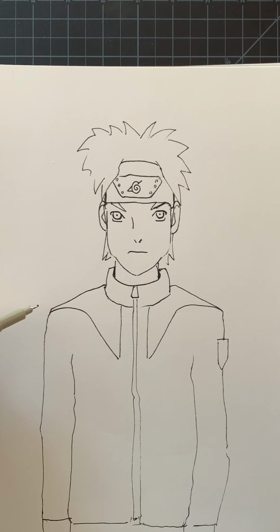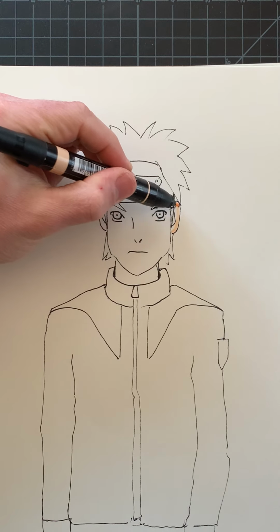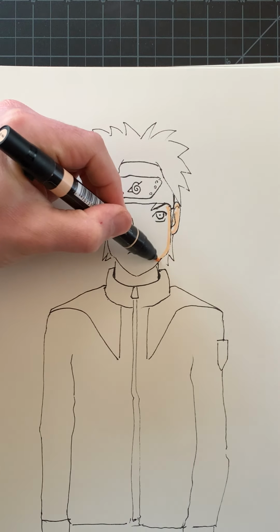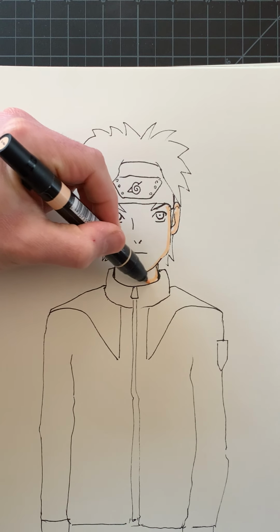Okay, let's start working on the color. Let's start adding some color to our drawing. I'm first gonna start with the skin tone. So I'm gonna use a light peach for this and start to fill in space for his ears and the side of his face and his neck.